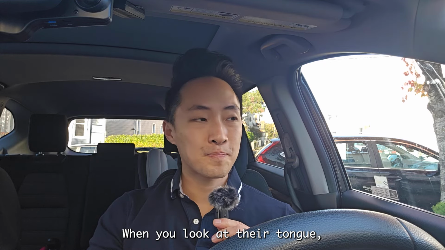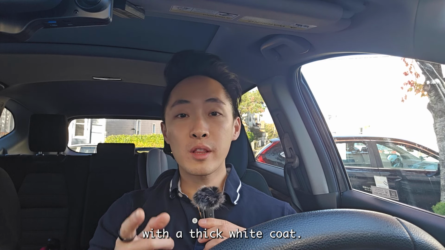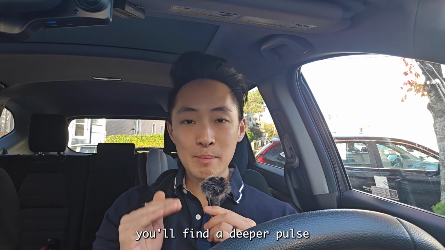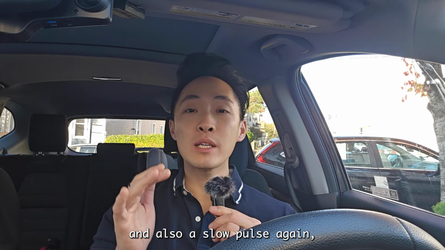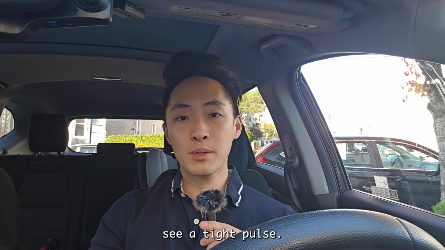When you look at their tongue, the tongue will usually be pale. The tongue will be moist with a thick white coat. When you palpate the pulse, you'll find a deep pulse because it's cold, and also a slow pulse, again, because it's cold. You might also sometimes see a tight pulse.